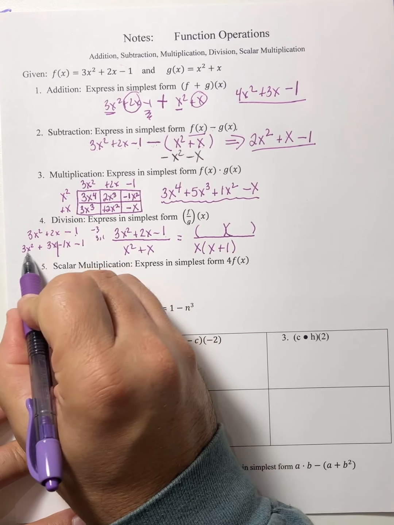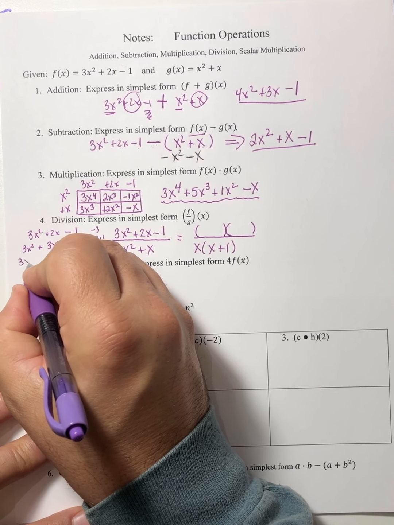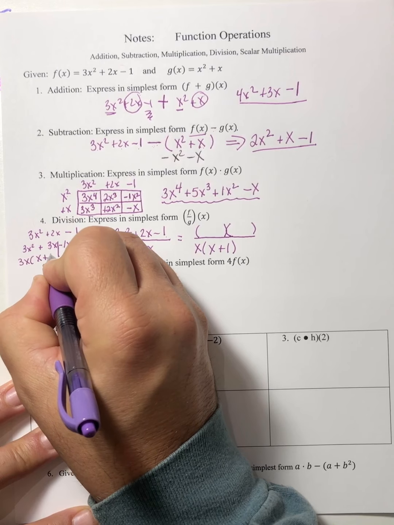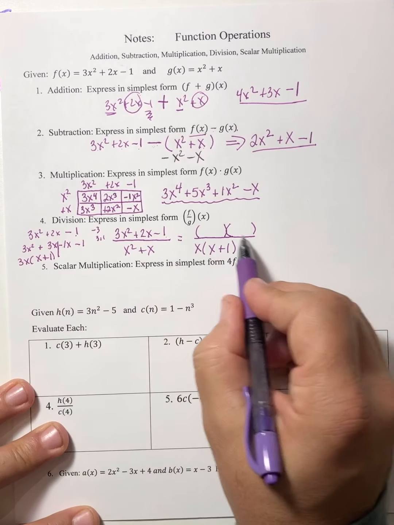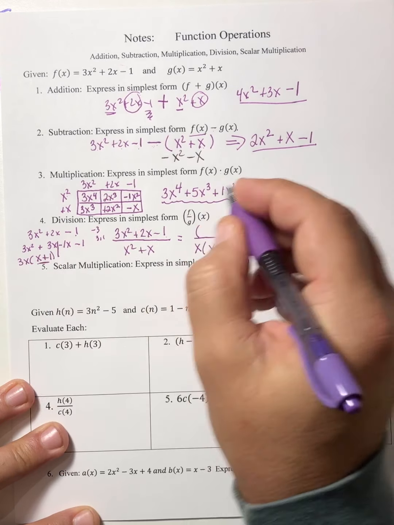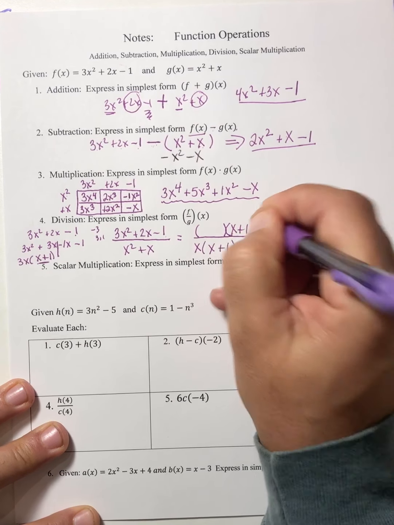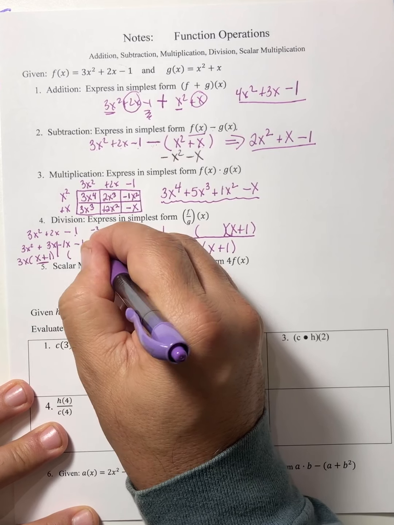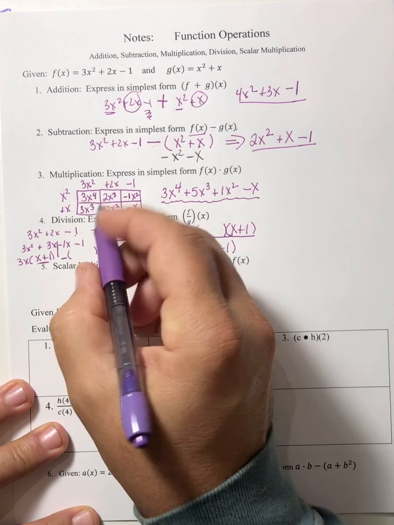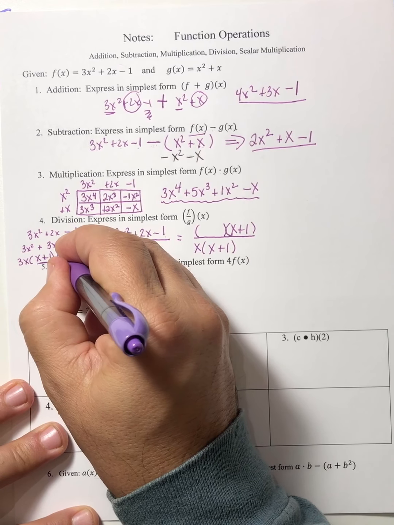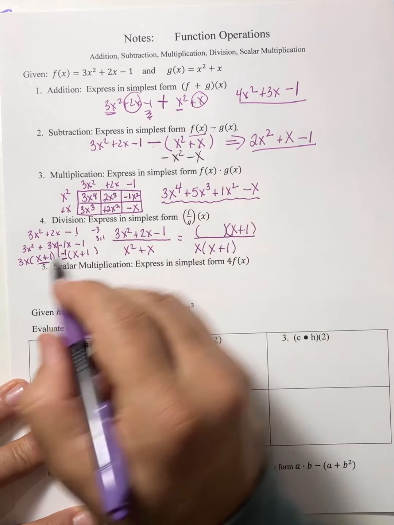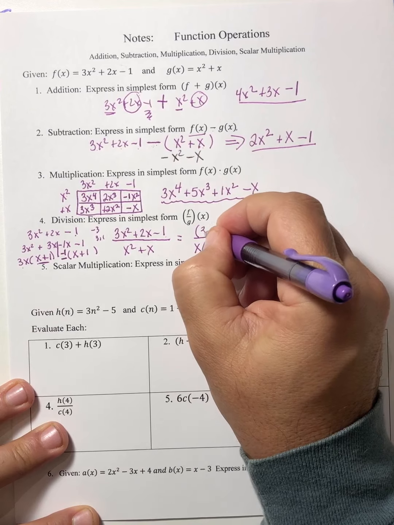Here I can pull out a 3x, and then I have x plus 1. Well, guess what, folks? I already know what goes in one of my parentheses over here. It's x plus 1. So now the other parentheses is going to be whatever this number is in front. So that's a negative 1. So we have 3x minus 1.